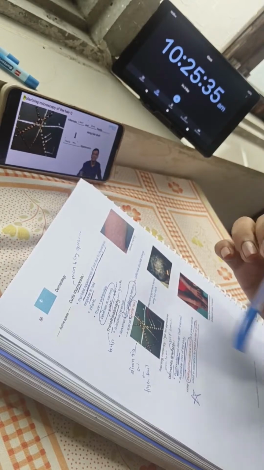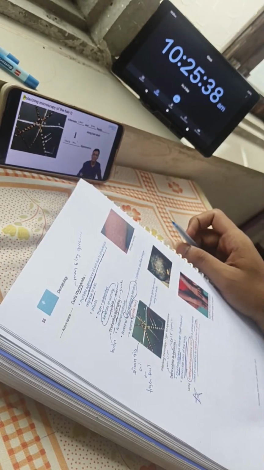So if they ask you in the exam, tiger tail appearance is seen in which condition? On polarizing microscopy of the hair, it's trichothiodystrophy.